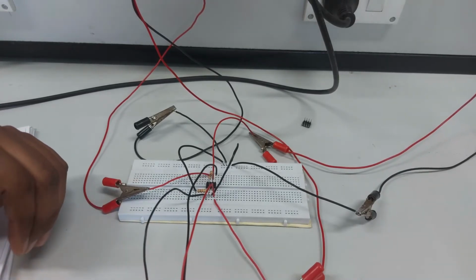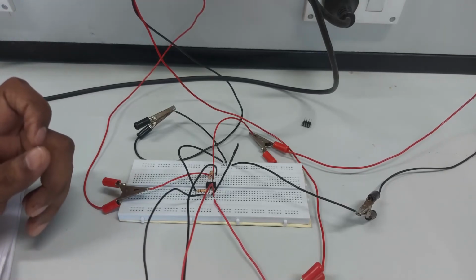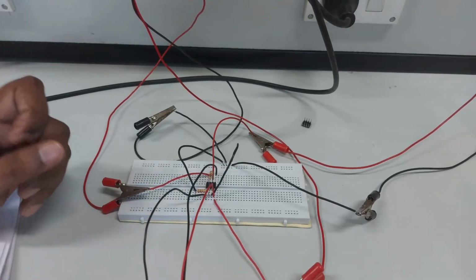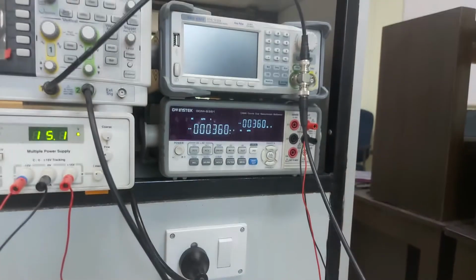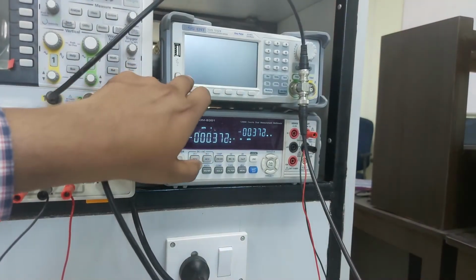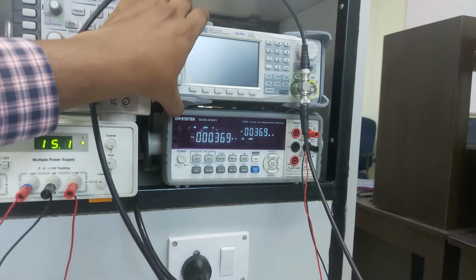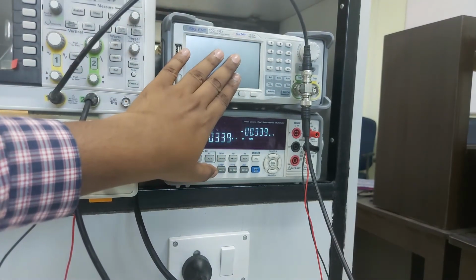When we give the input, suppose it is 1 volt, the output should be 10 volt. For that I will use this function generator for giving the input. It has two separate channels, so we'll get two different inputs.